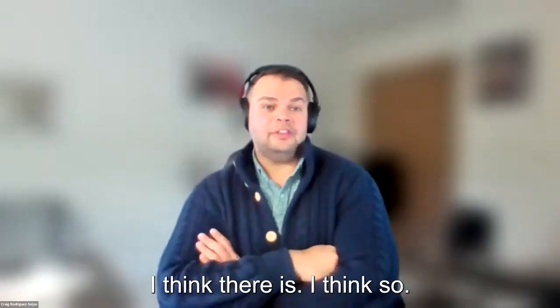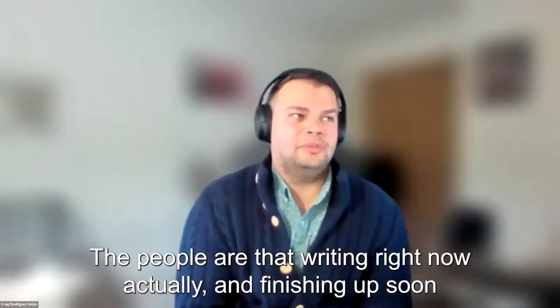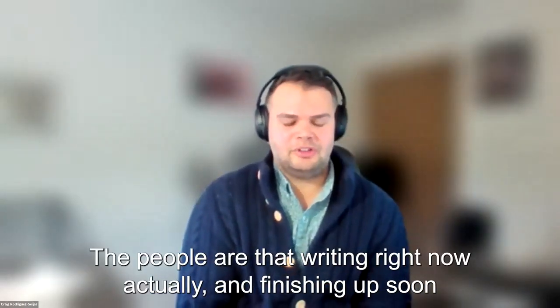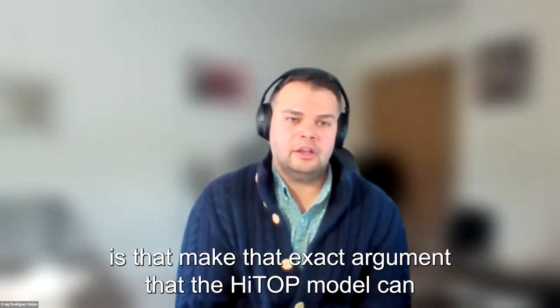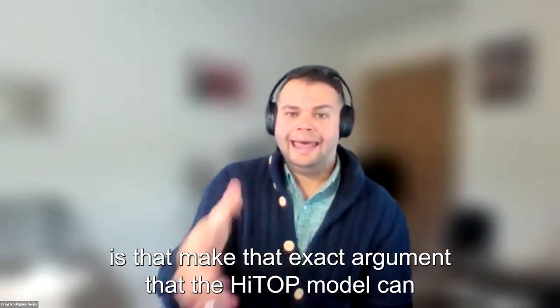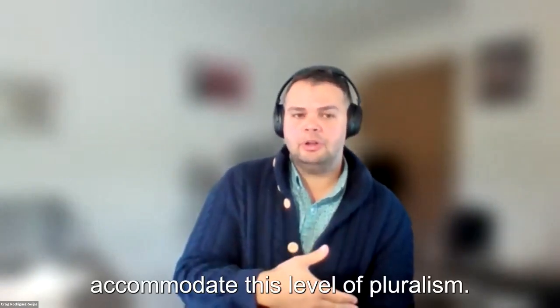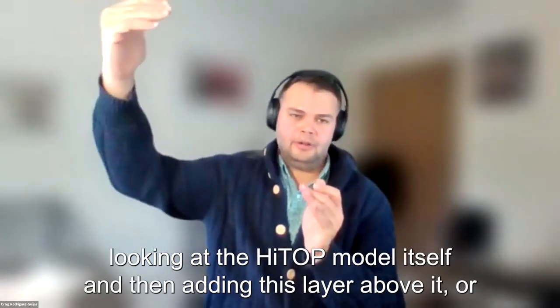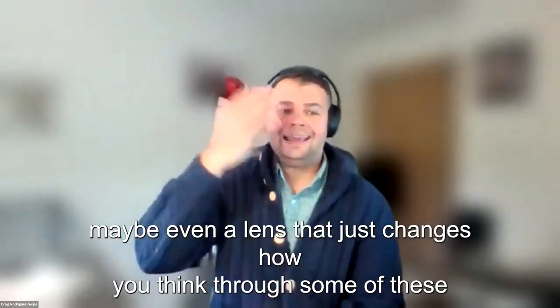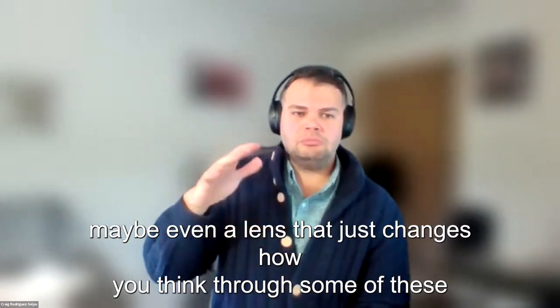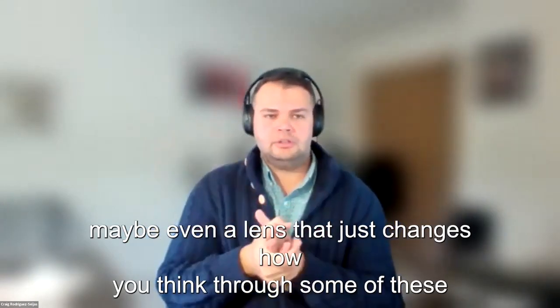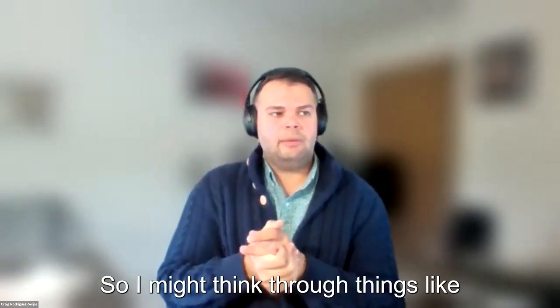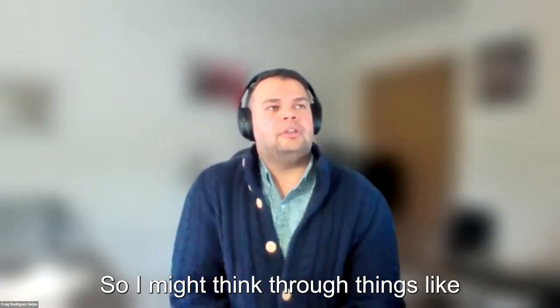I think there is. I think so. The paper we're writing right now, and hopefully finishing up soon, is making that exact argument that the HiTOP model can accommodate this level of pluralism. You can think of looking at the HiTOP model itself and then adding this layer above it, or maybe even a lens that just changes how you think through some of these domains. So I might think through things like, let me think.